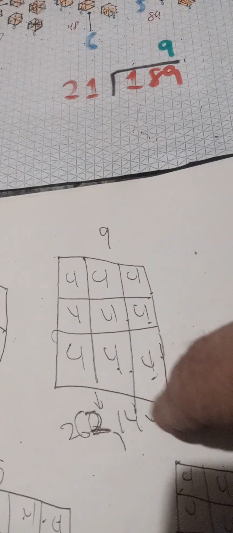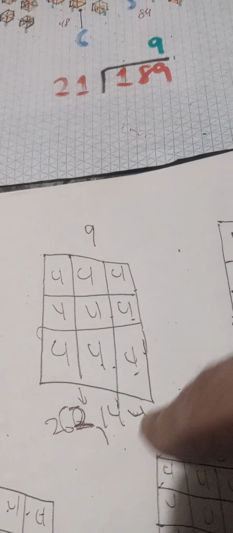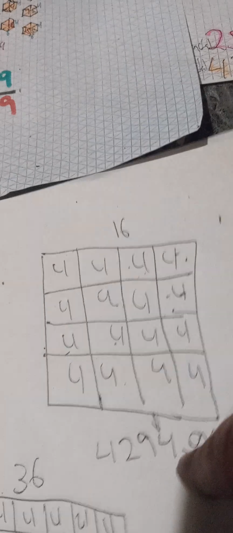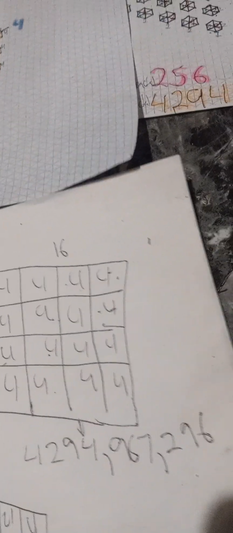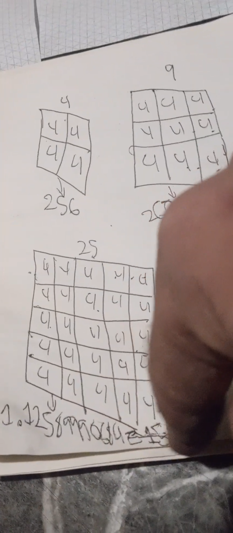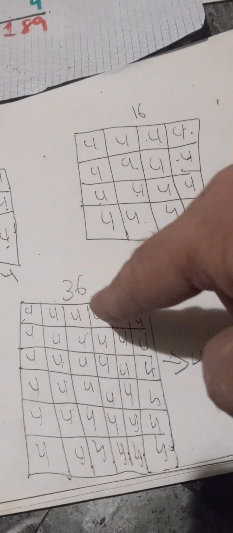You multiply the central ghost number 4 times, or 9 times to get this number, or 16 times by itself to get this number, or 25 times by itself to get this number, or 36 times by itself to get this number. Now I'll start with this, 36.